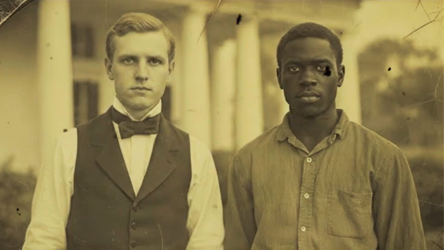Before we talk about resemblance itself, we must talk about classification. People were sorted at birth, sometimes with a single glance. Skin tone, hair texture, and facial structure were used as tools of control. These visual cues decided who could speak freely, who could own property, and who could be owned. A face that blurred those categories disrupted the entire system. It raised questions that the system was never designed to answer.